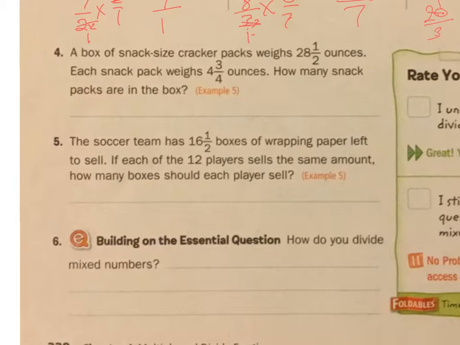A box of snack-sized crackers weighs 28.5 ounces. Each snack pack weighs 4 3/4 ounces. How many snack packs are in the box? So we want to take 28.5 divided by 4 3/4.